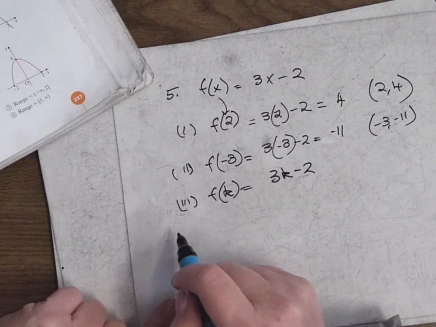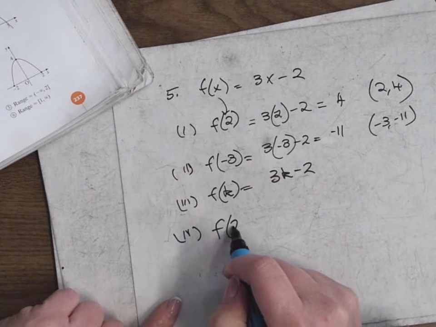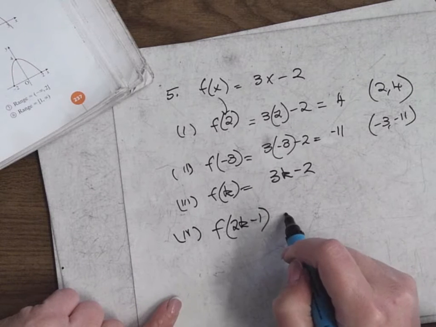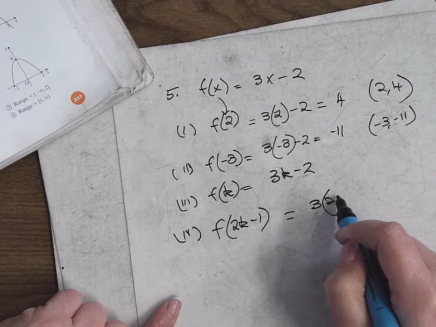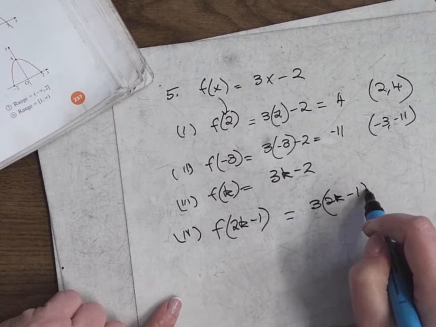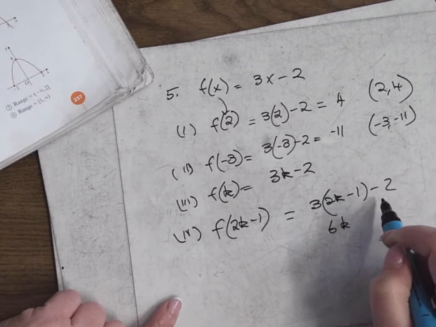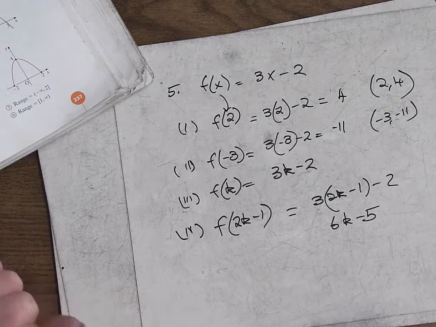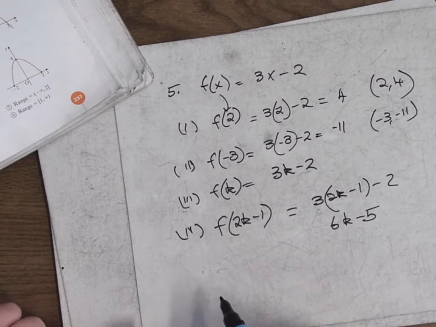The last one is f of 2k minus 1. That means everywhere you see an x, put in a 2k minus 1. So instead of that x, put in a 2k minus 1, then multiply out and tidy it up. So you get 6k minus 3 minus 2, which is 6k minus 5. Is that right? Happy with that? Remember that?